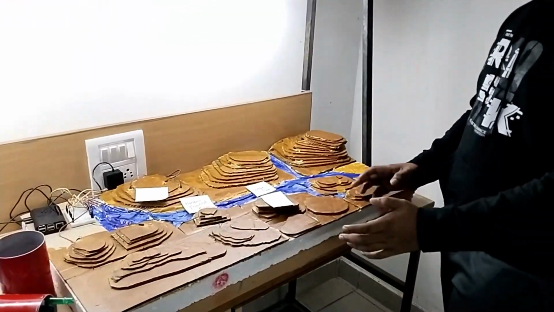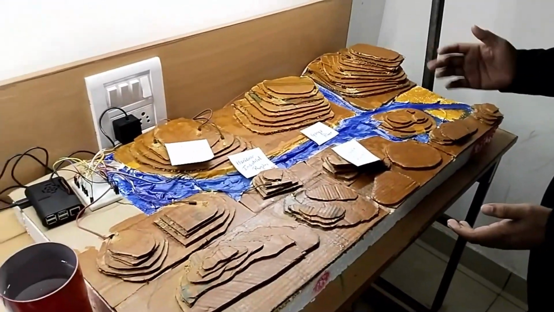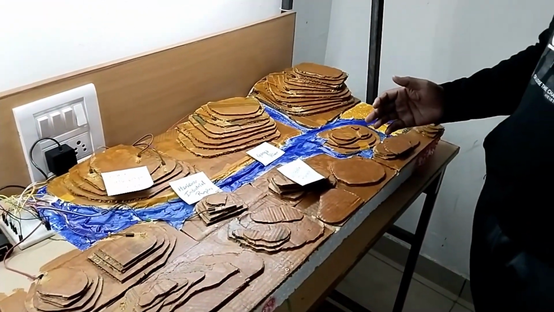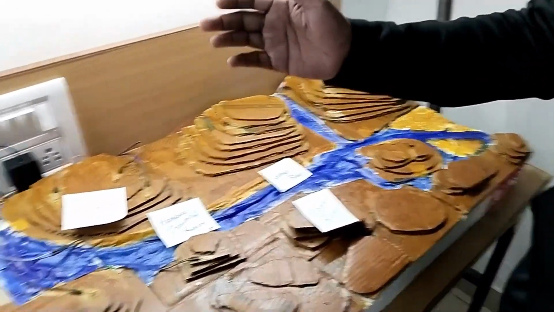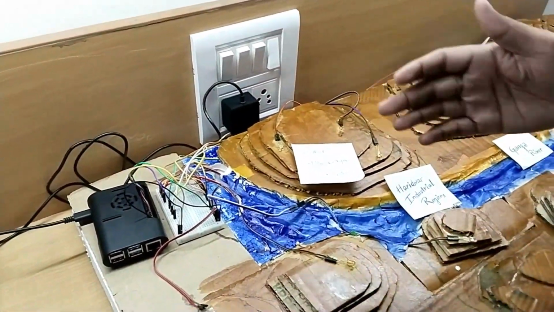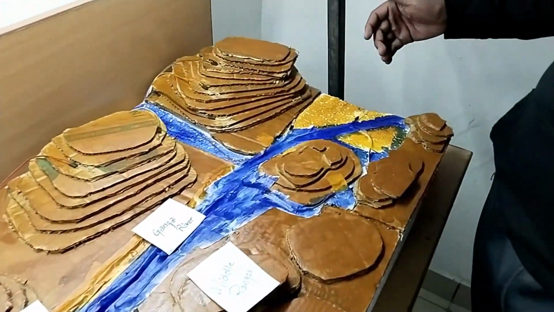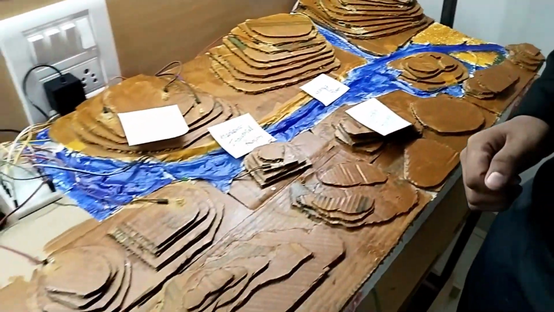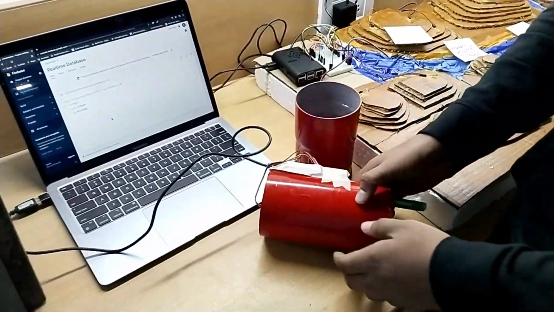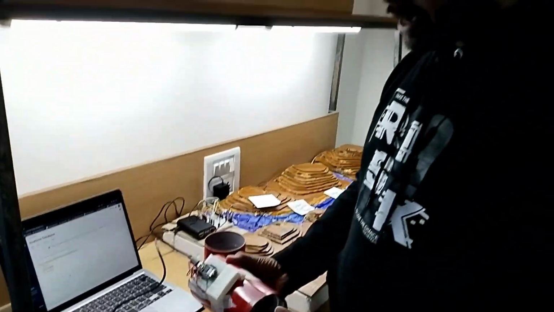This is a visual demonstration of the Himalayan regions and the Ganga River, which originates from the Upper Himalayas and flows throughout India, covering various states. For this project, we have developed this probe. This is a sustainable design.